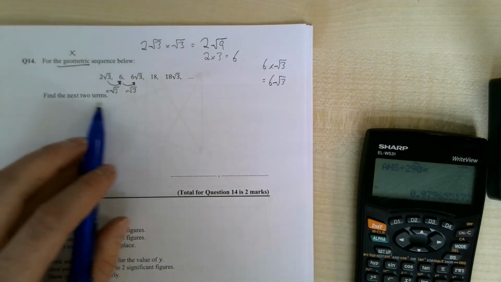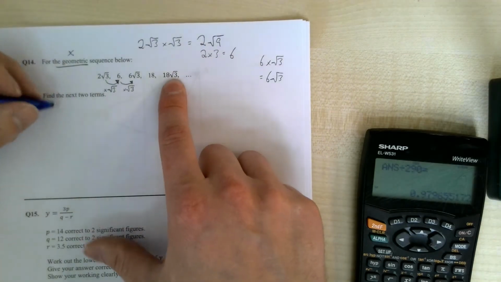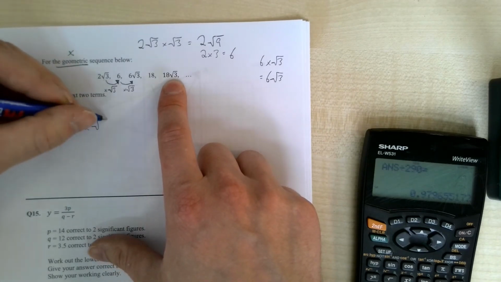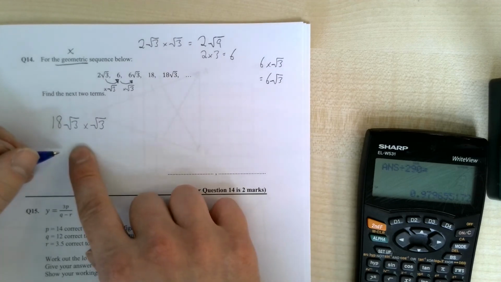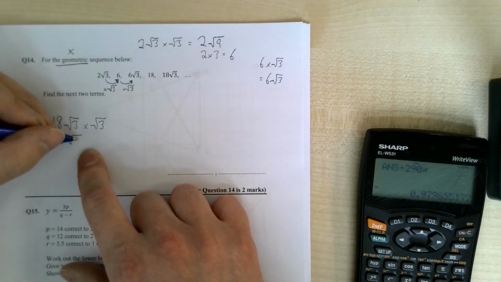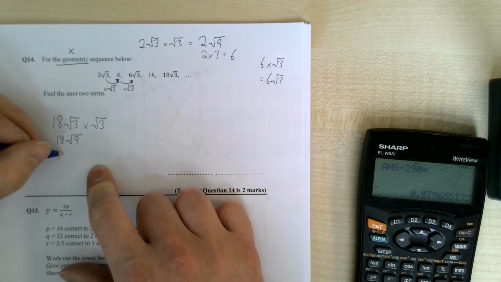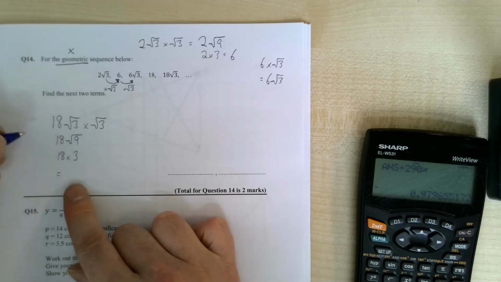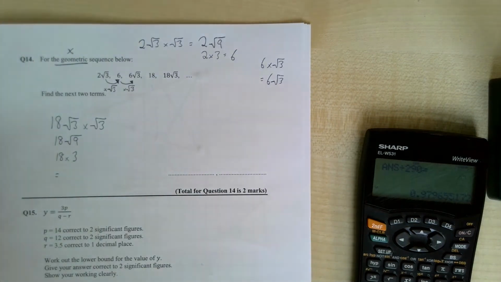All we have to do is find the next two terms. So I'll take the last one, which is 18 root 3, multiplied by root 3. So that becomes 18 root 9, which is 18 times 3, which is equal to 54.